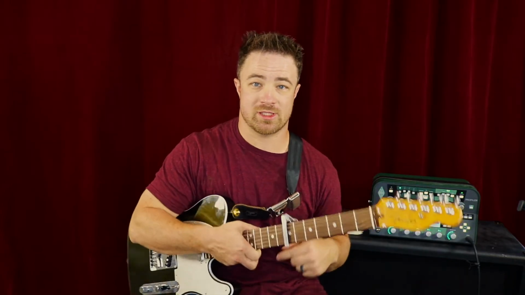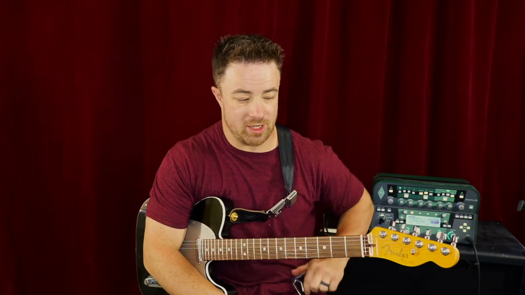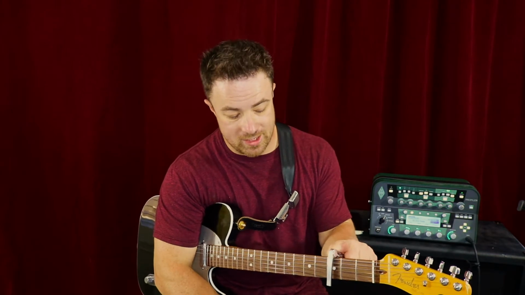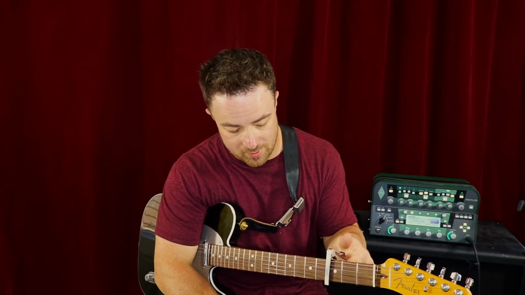Okay, so you can still play. If I play a G shape here, my G shape, easy to play. I'm used to it. I know it. I'm familiar with it. But if I change keys with a capo by throwing a capo on here, then all of a sudden I'm in a new key, but I'm not playing anything different with my fretting hand. I don't have to learn anything new. I don't have to do anything different. It's just the same thing a little bit higher up on the neck.